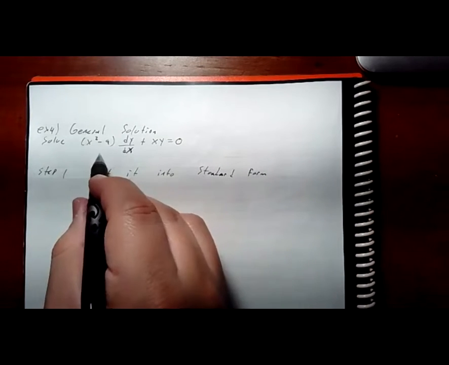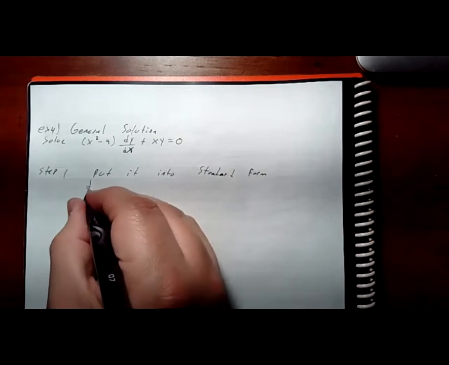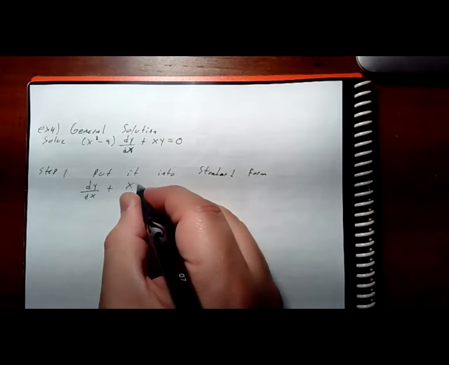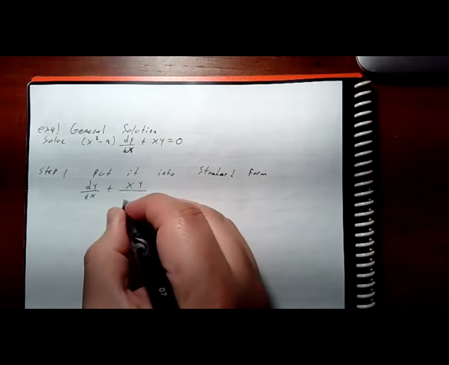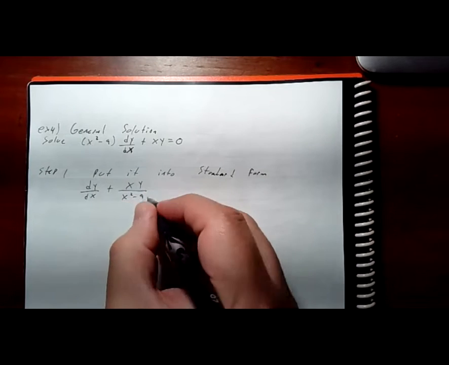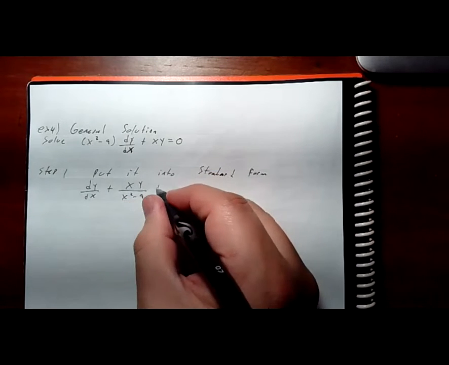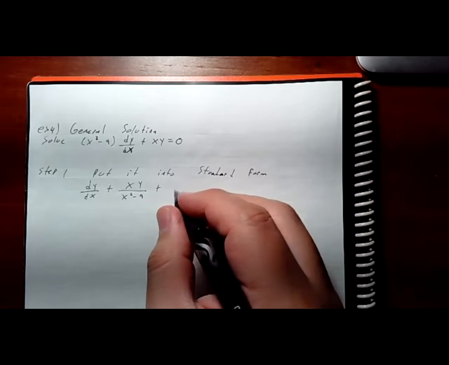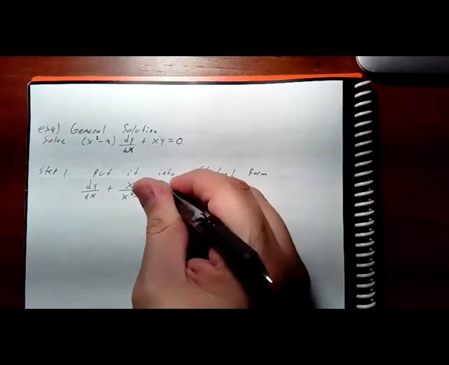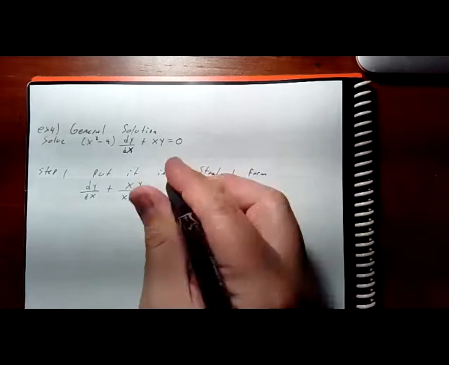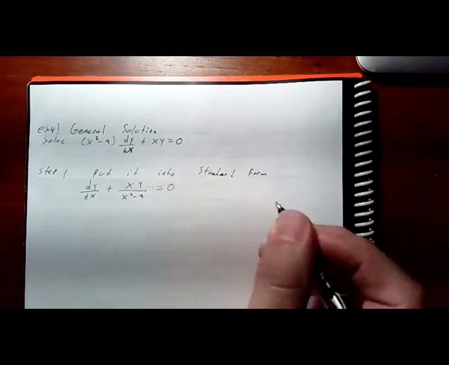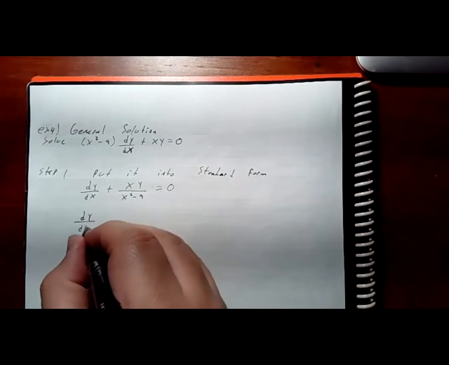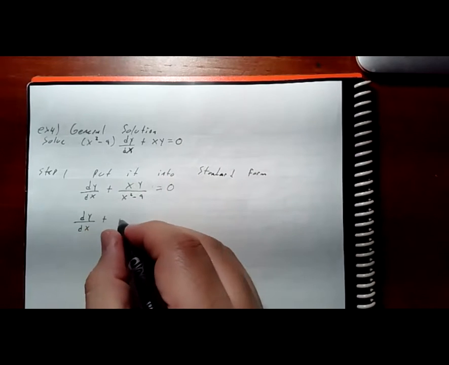So divide by x squared minus 9, and we're going to get dy dx plus xy over x squared minus 9 equals 0.